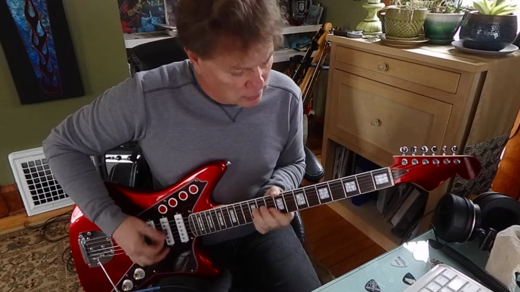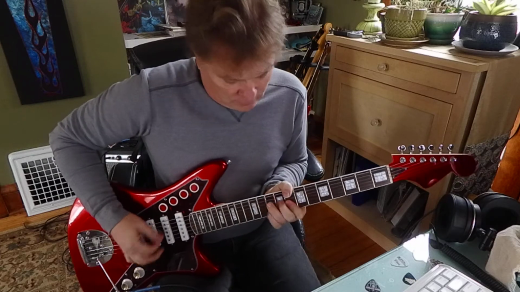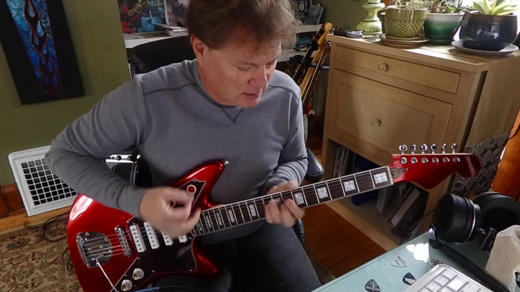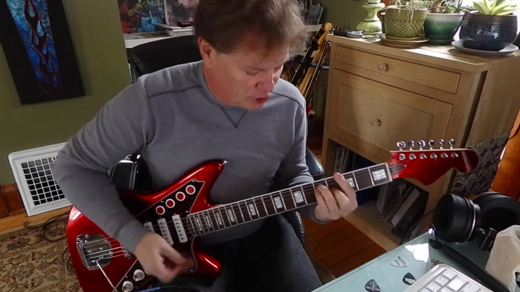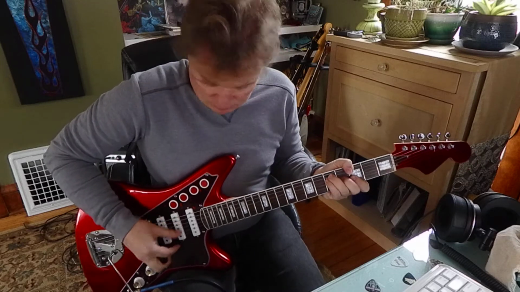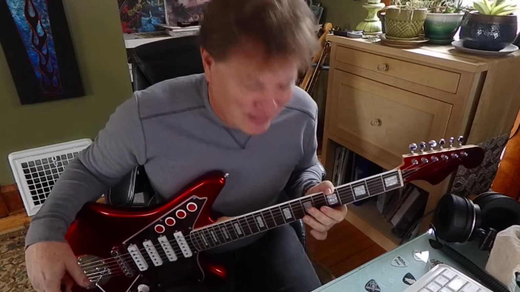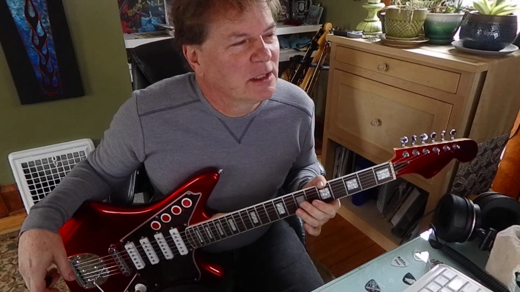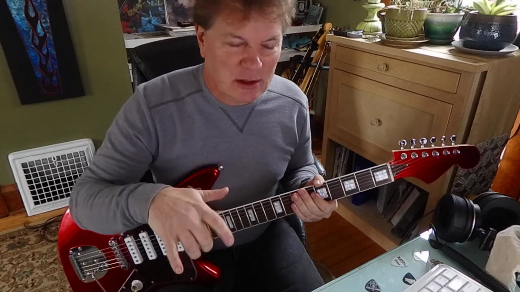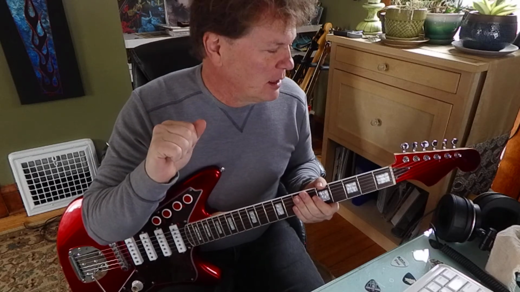About this. C, A minor, F, G. It's kind of tough to grab those two notes. But, okay, you've heard that in millions of songs. It could be slow, fast, whatever. That's really common. Okay, here's another one.